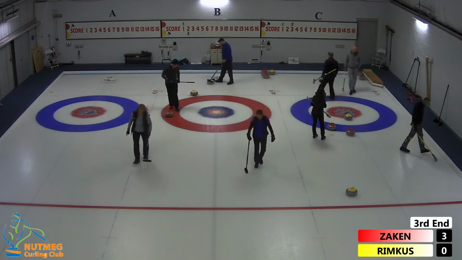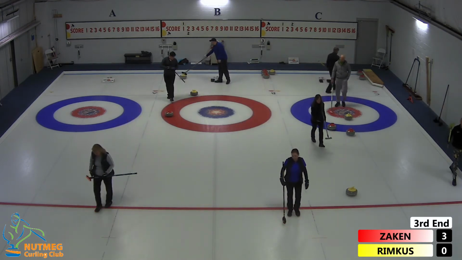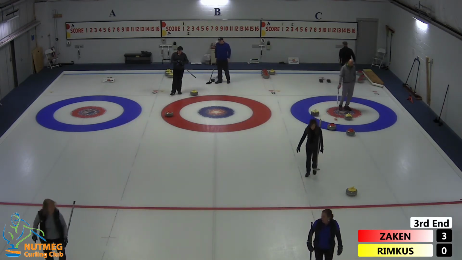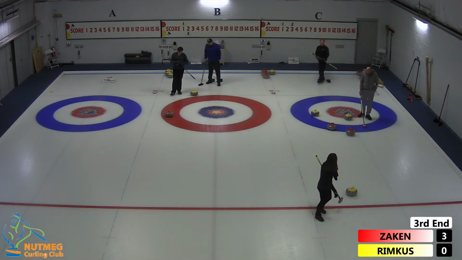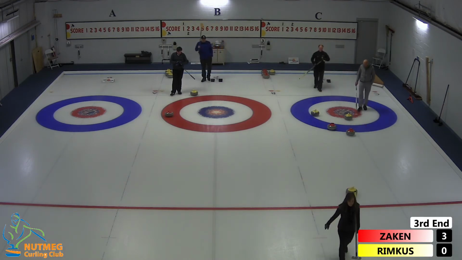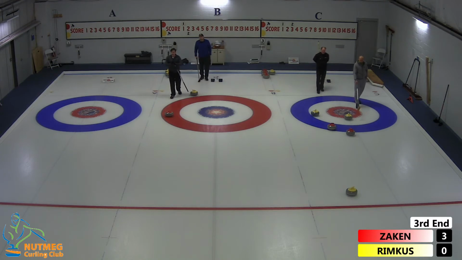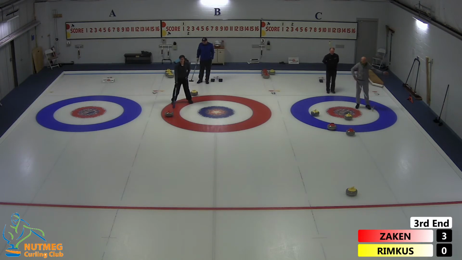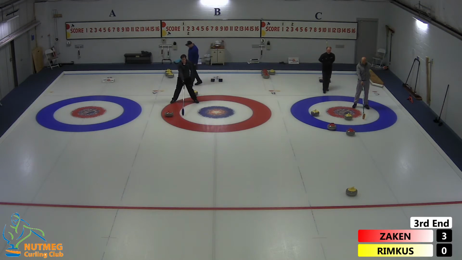Oh, yeah. Rana's stone just curled a tiny bit too much, and he just drove the red straight back. So Rimkus is still counting 2, and he's going to be guarding this up. He's actually calling for the split, which is fine, because he could be sitting 3. And if he just bumps it, that'll be fine also.